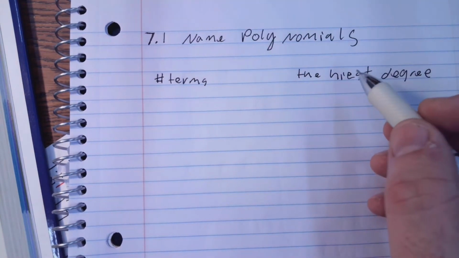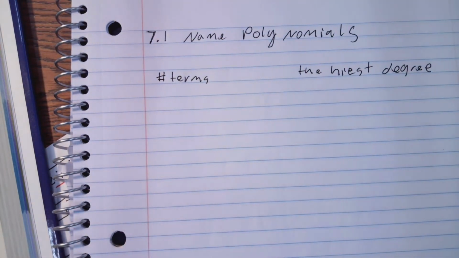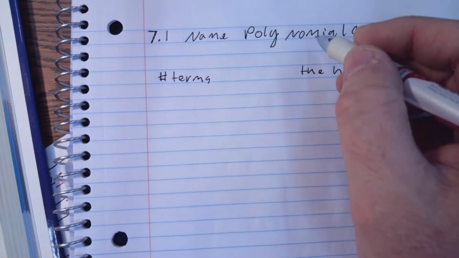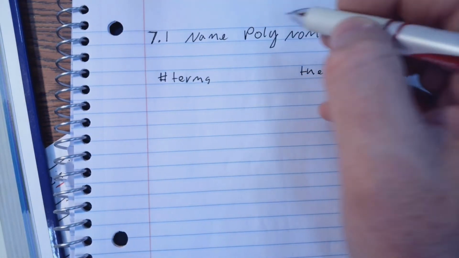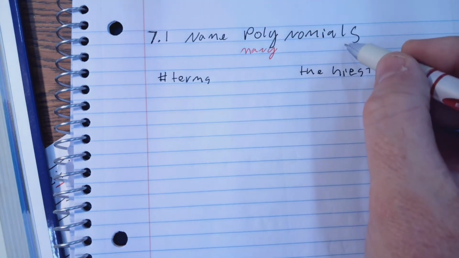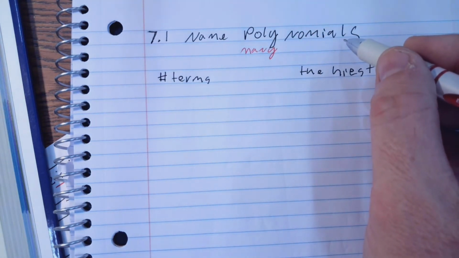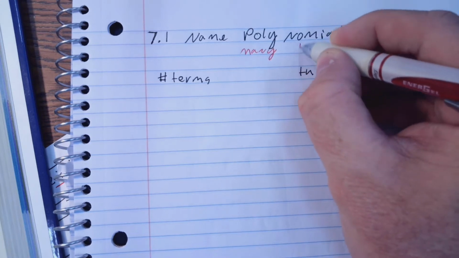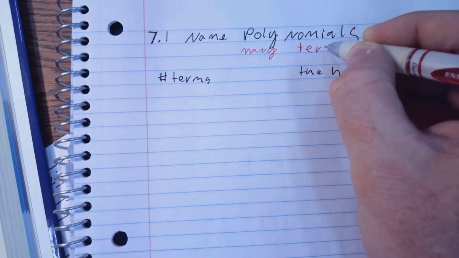The first thing that we're going to understand with this is what polynomial means. Poly basically means many, and nomials basically means, well, numbers, or in our case in algebra we say terms.